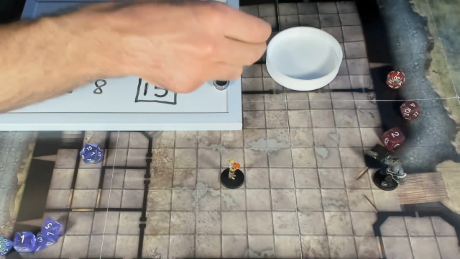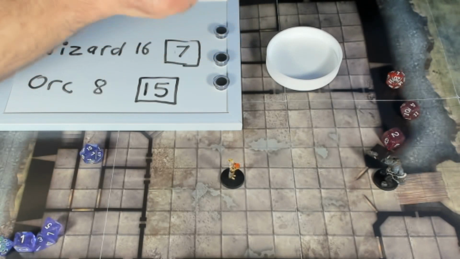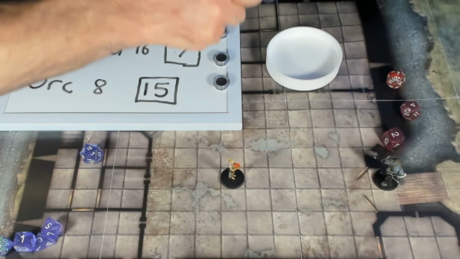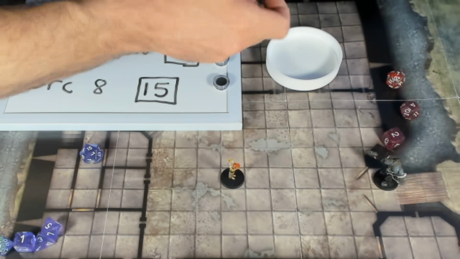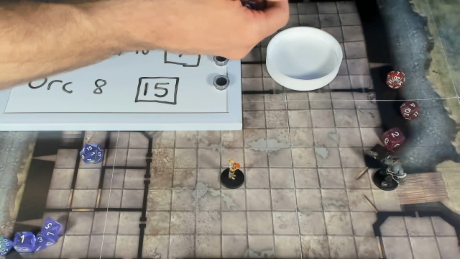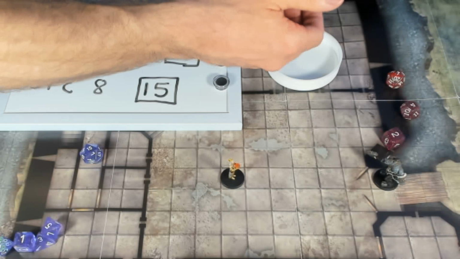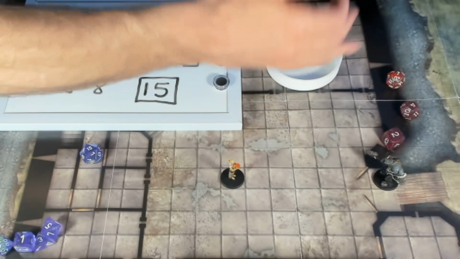I know what a lot of people are thinking. Do I add my spell casting modifier to this dice roll? No, you don't. Unfortunately not. And trying to grapple an orc, they're a bit on the strong side. A wizard doesn't really have much of a chance.